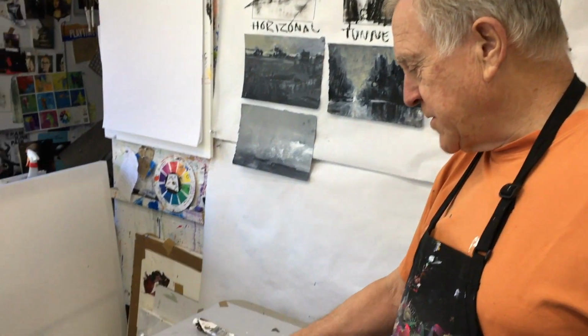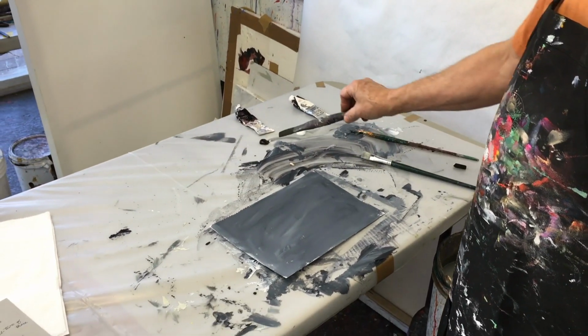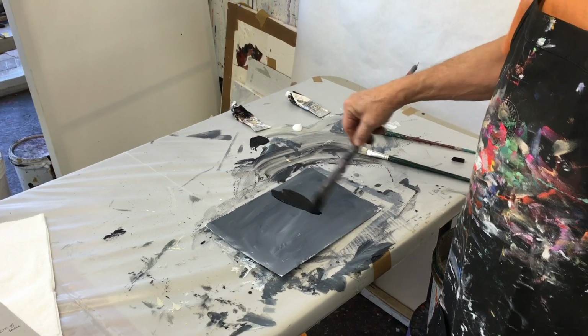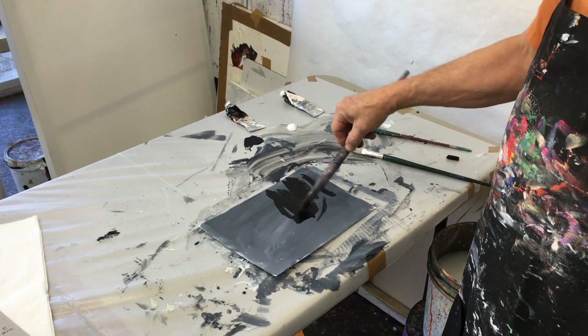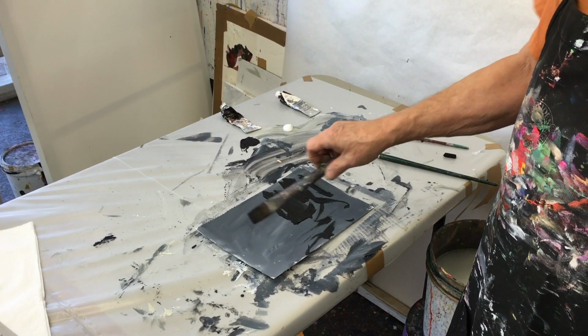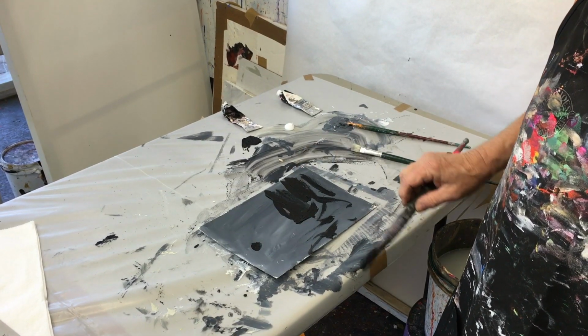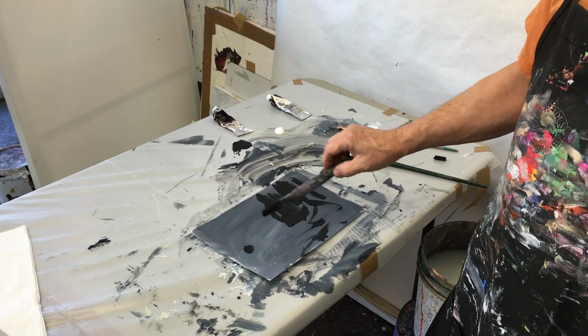So as before, we toned the paper a mid-tone. There's my mid-tone ready to go. Now I get my black in here. I'm going to do my design. Remember, this is off balanced, so I have all kinds of things going on. And way over here is going to be the part that we call the sweet spot.